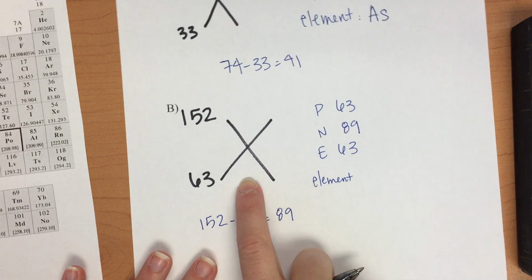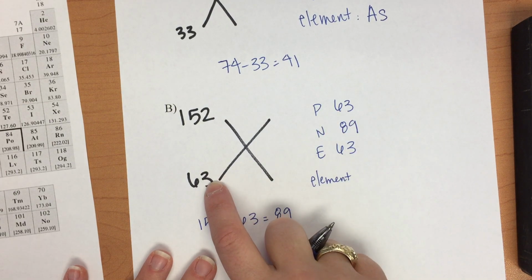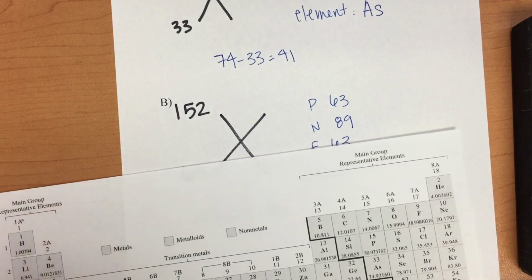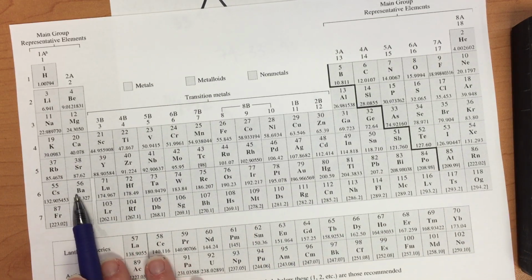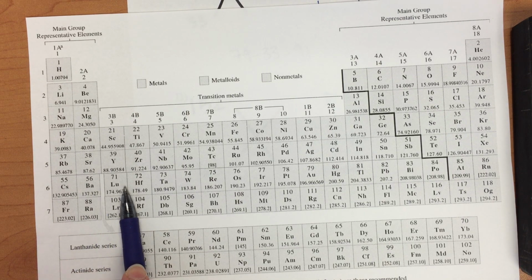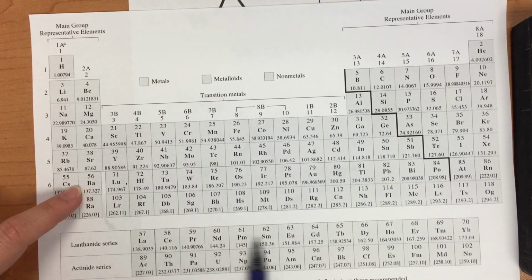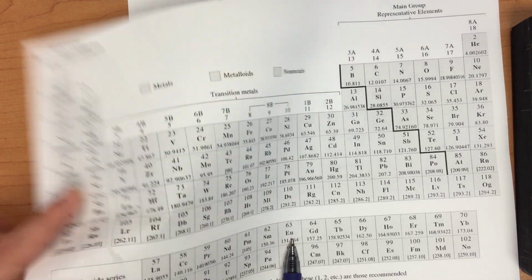So how do we know what the element is? If we know the electrons and the protons, or you could also call it the atomic number, we can look at our periodic table and look for element 63. Okay, so here's 56. Oh, it jumps all the way to 71, but we're still looking for element 63. This is in the lanthanide series, so it's down here, and it's europium, or Eu.